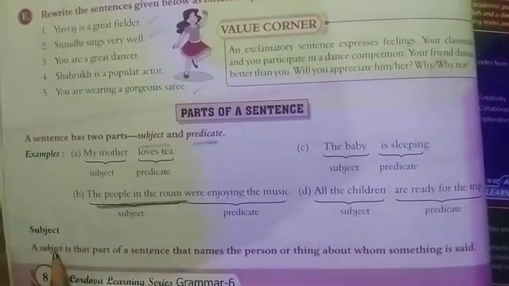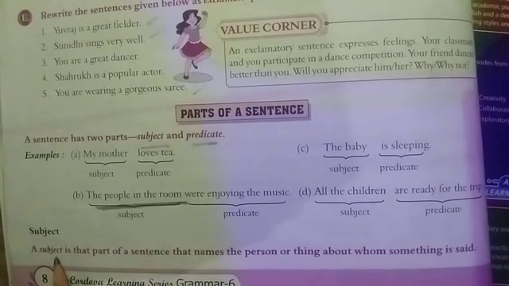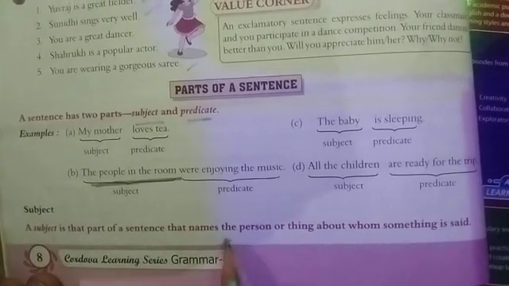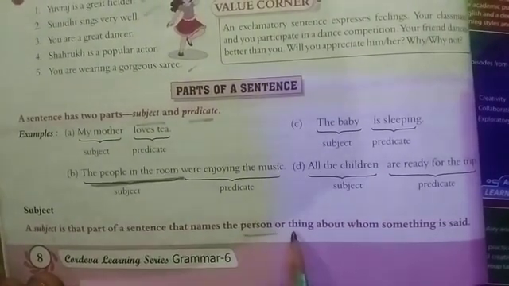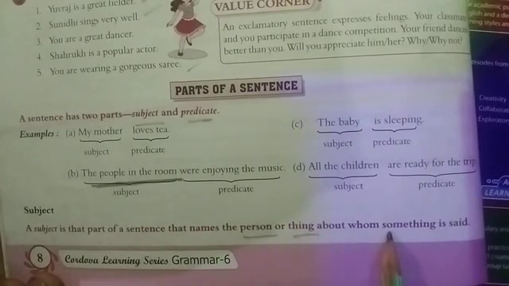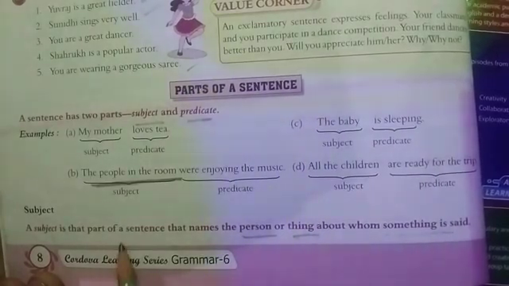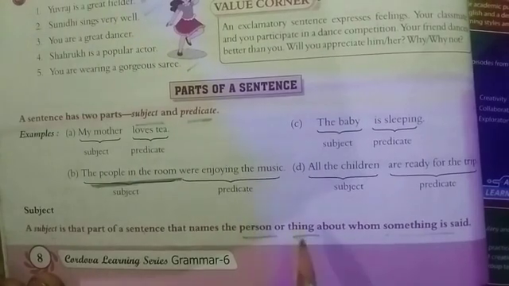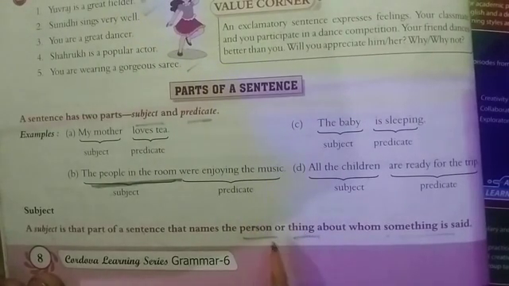Here what is given? You can see a subject is that part of the sentence that names the person or thing about whom something is said. So subject is a person or thing about whom something is said. So what is the sentence? A sentence is actually talking about a person or a thing, and about that person or thing we are telling something else. This is the sentence only.